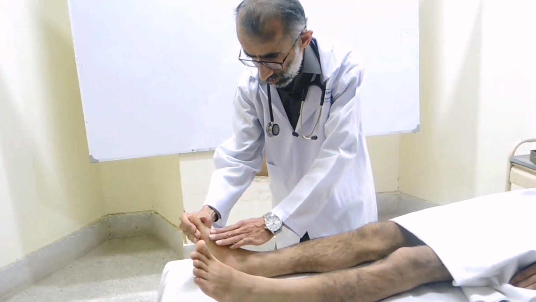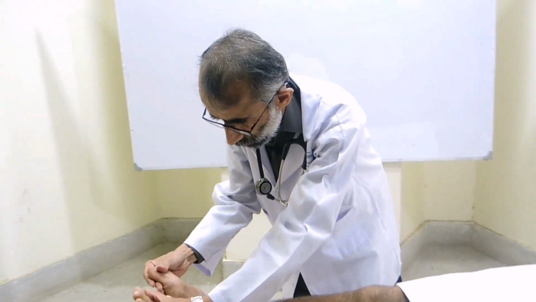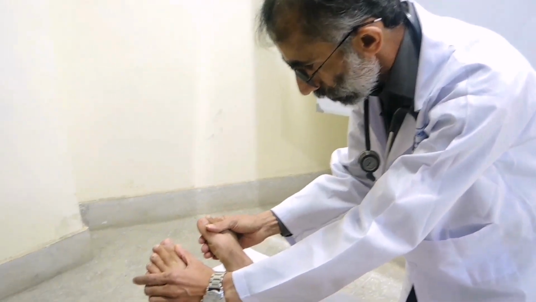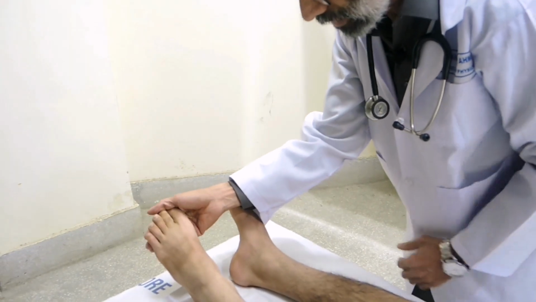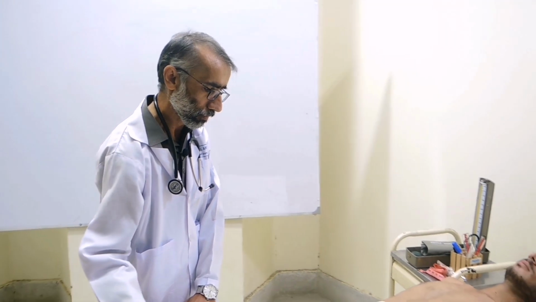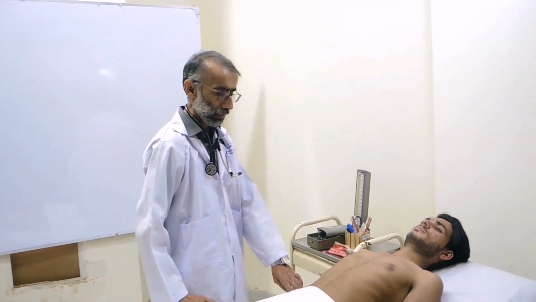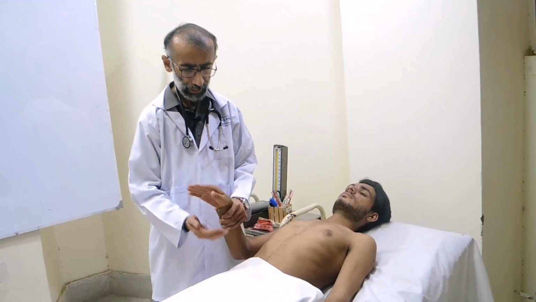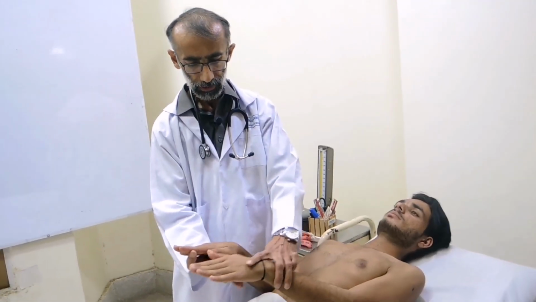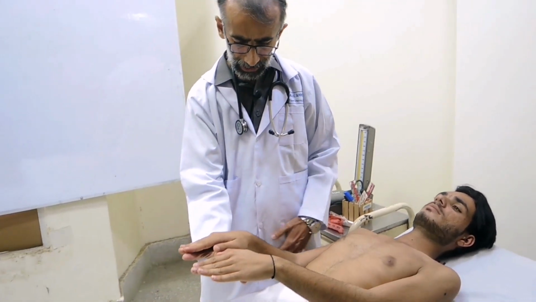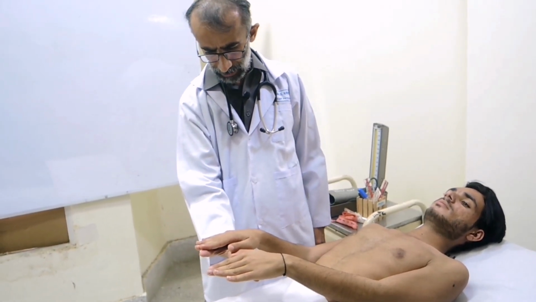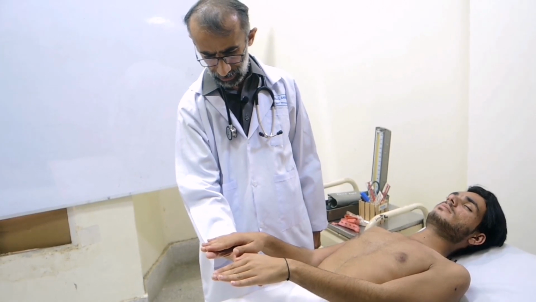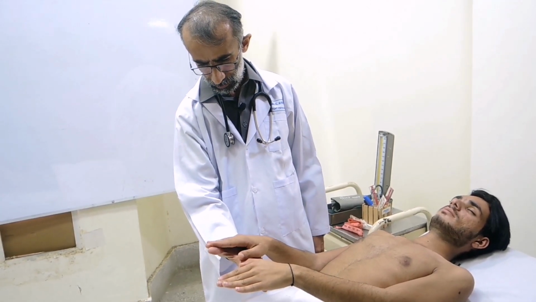Look at the toes for clubbing and peripheral cyanosis. Now pick up the patient's hand. Inspect and palpate the wrist. Look for interosseous muscle wasting, dorsal guttering.